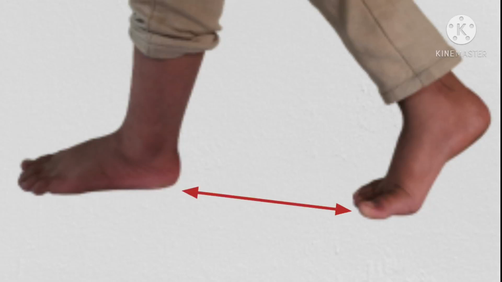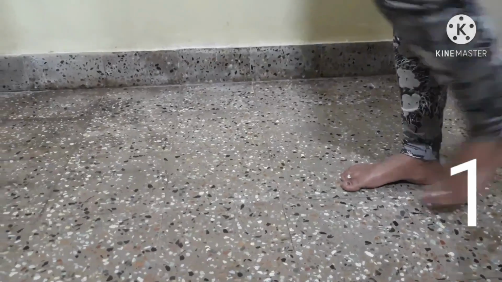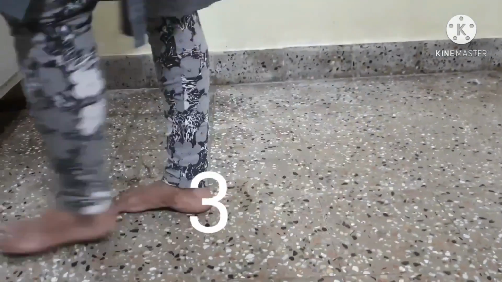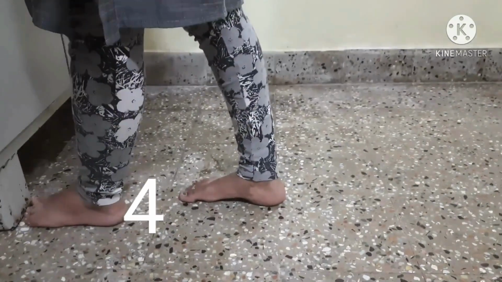Now, let us understand what is pace. Pace is the distance between two legs when we are walking. Look, now I am measuring the length of my room with the help of pace. 1 pace, 2 pace, 3 pace, 4 pace. So, the length of my room is 4 paces.